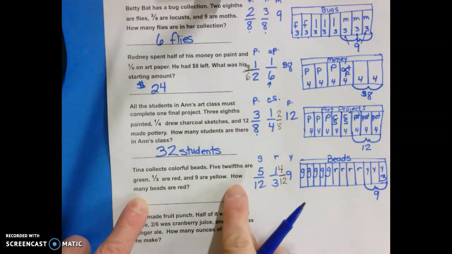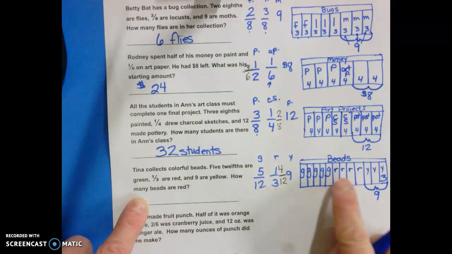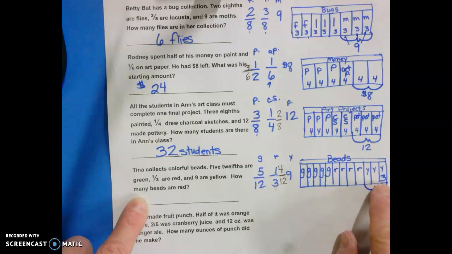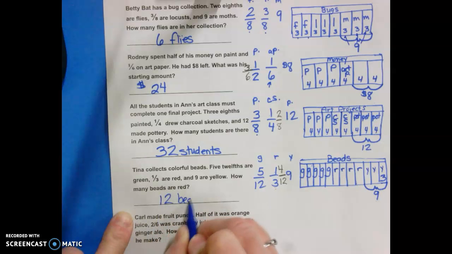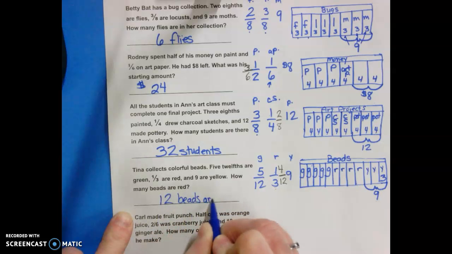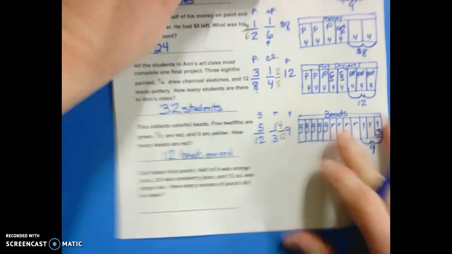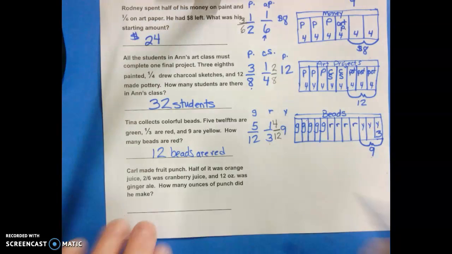Now, what question am I asked for this one? How many beads are red? Well, let's go find those boxes. 1, 2, 3, 4 boxes are red, and each box is worth 3. 4 times 3, 12 beads are red. All right, I just have a minute and a half to do this last one before I run out of my 15 minutes. We can do it.